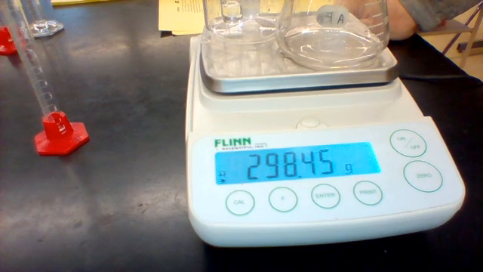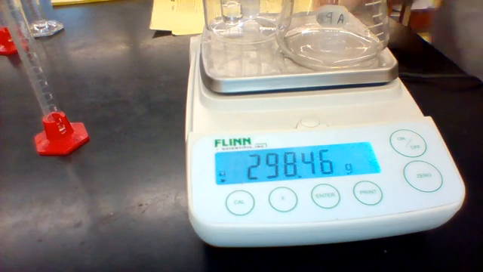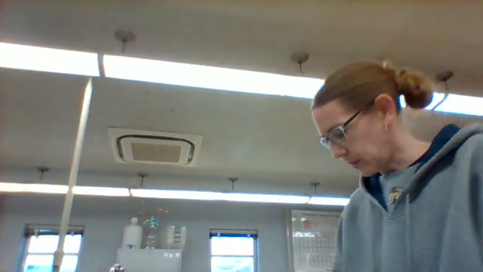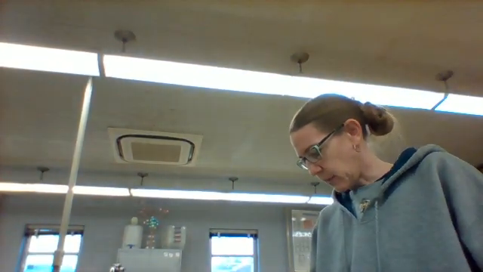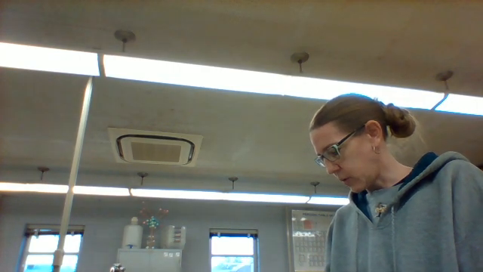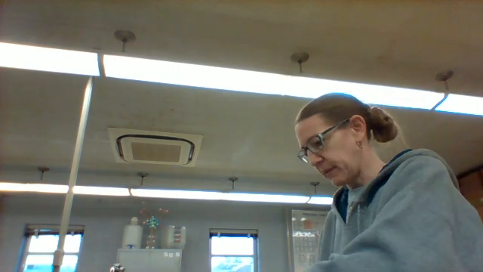We've got a mass of 298.45. So 298.45 is our total mass. We're going to take that back off of our balance, and then move to step number 5. We're going to pour the calcium chloride solution into the flask.